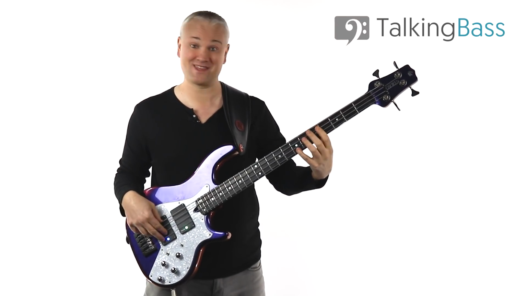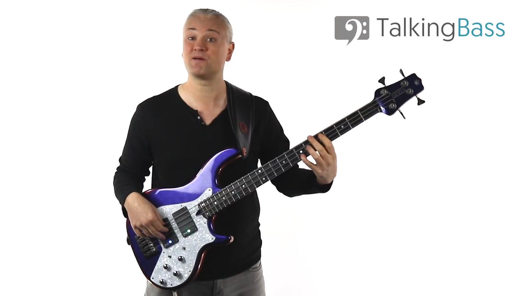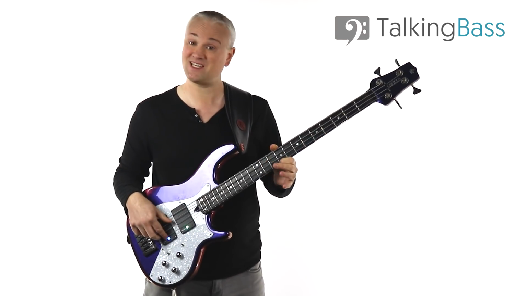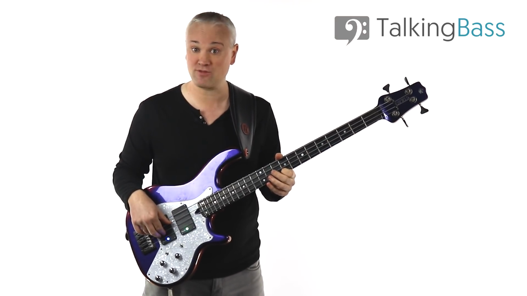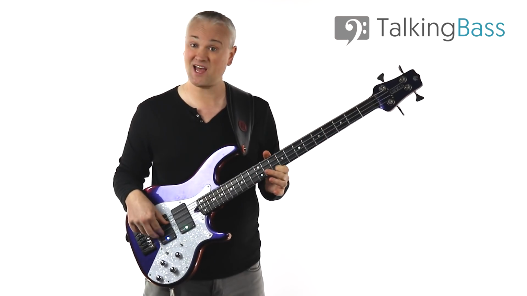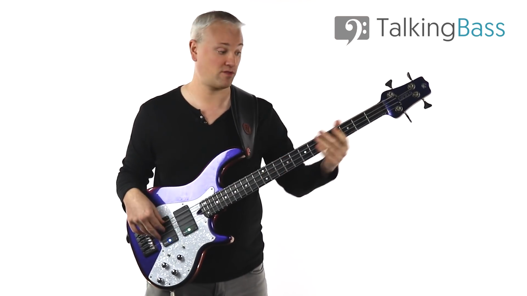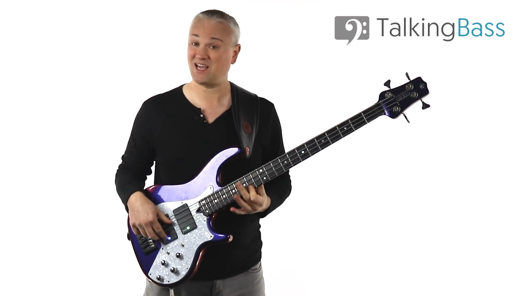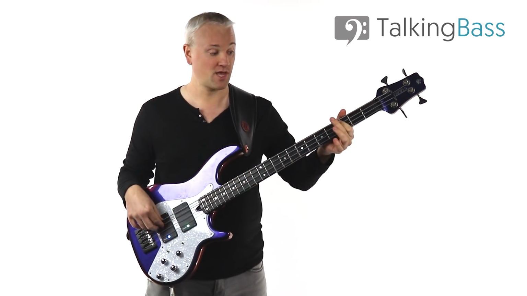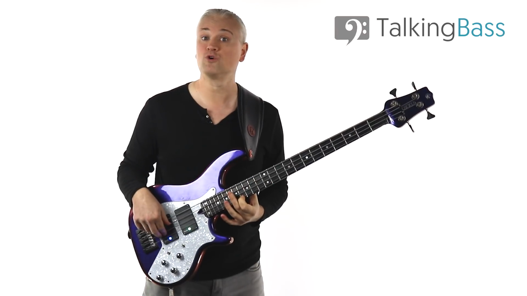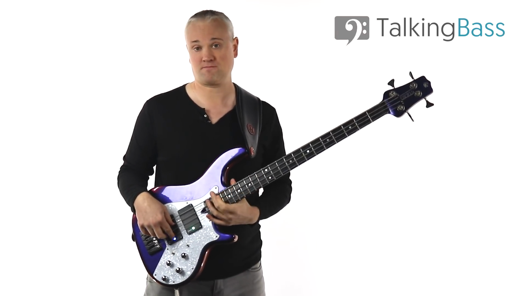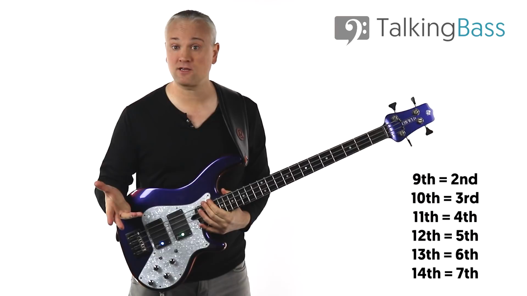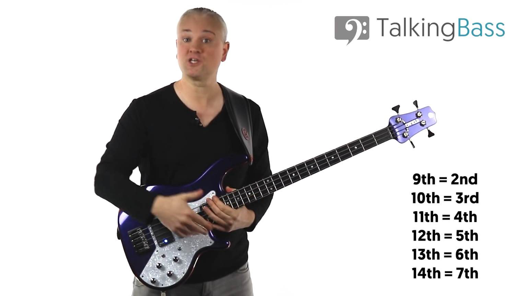So C up to this D, above the octave, that's a major ninth. C up to this E is a major 10th. Then C up to this F, that's a perfect 11th. C up to the G, perfect 12th. C up to the A there, major 13th, and then C up to this B would be a major 14th. So 9th is the same as second, 10th is the same as the third, and so on.